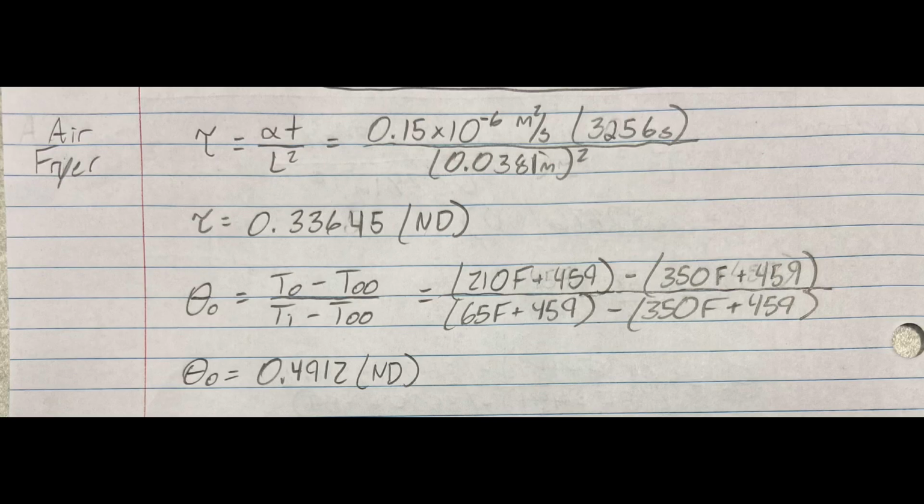We then repeated the exact same steps for the air fryer. The only variable changing was the time, and the time for the air fryer was 54 minutes and 16 seconds, and this changed tau to 0.33645. The dimensionless temperature stayed the same at 0.4912.